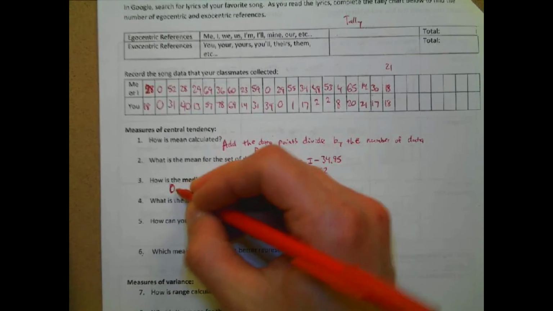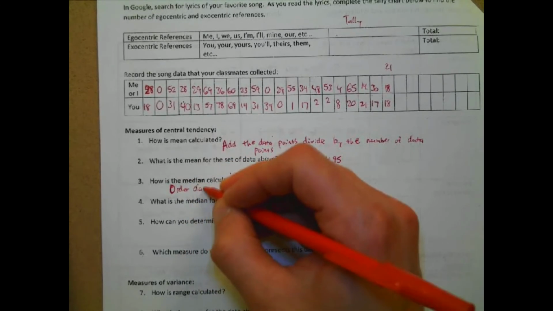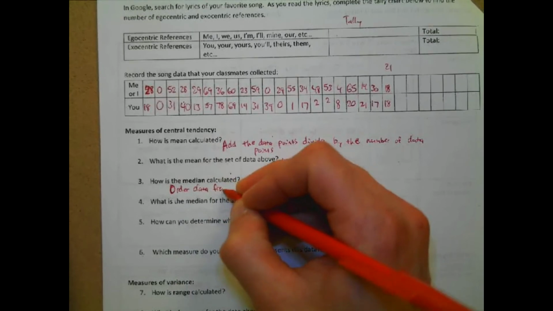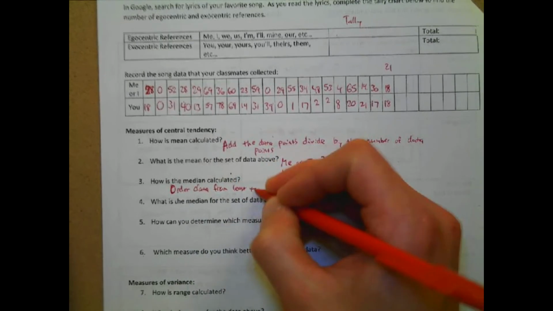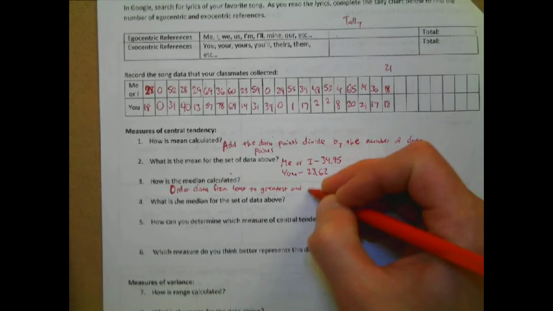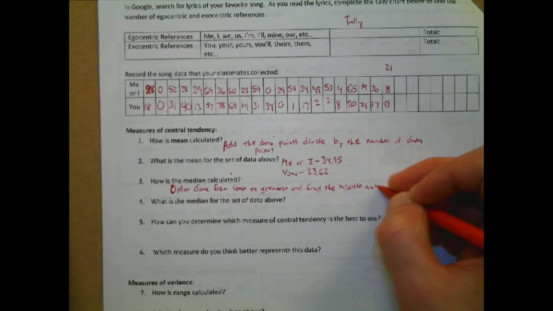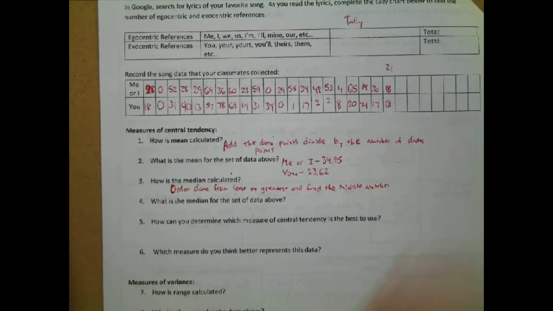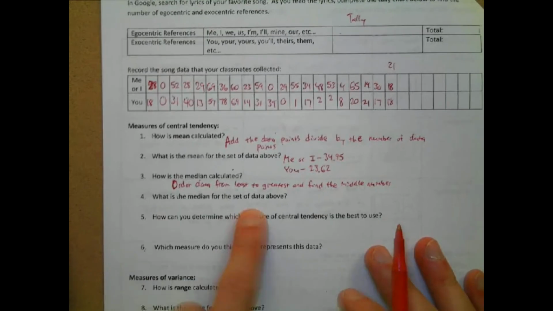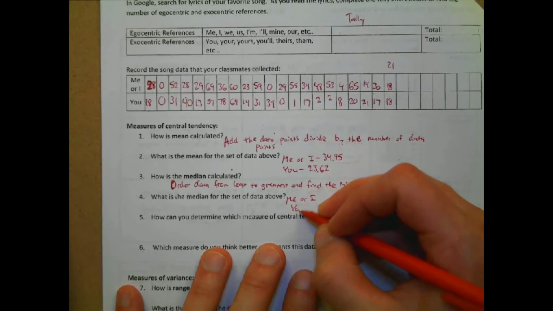Okay? So the me's have it, right? The me's are the I's, those egocentric ones have it. All right? How is the median calculated? How do you find the median? You go into the middle after you sort them all. Yeah, so put data in order, order data from least to greatest. And find the middle number.